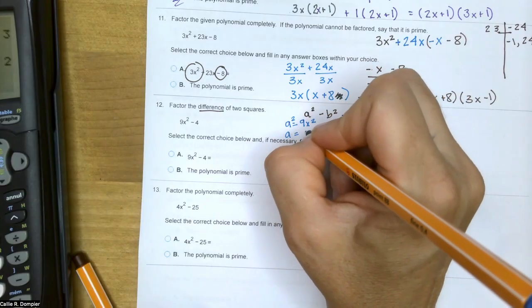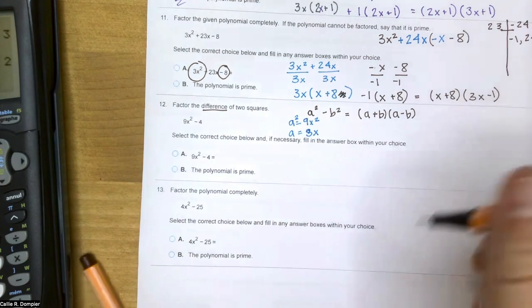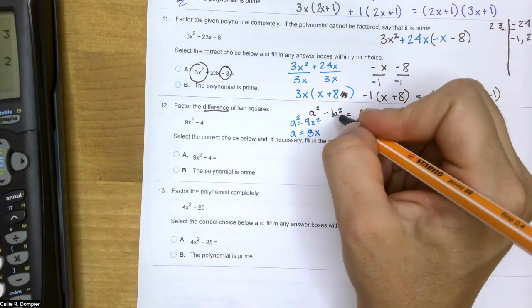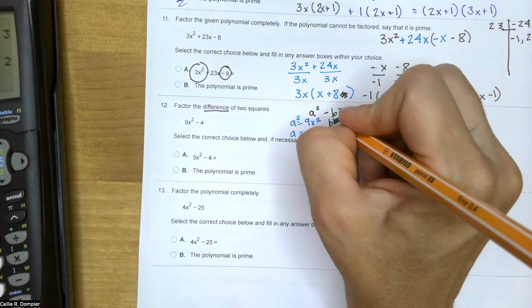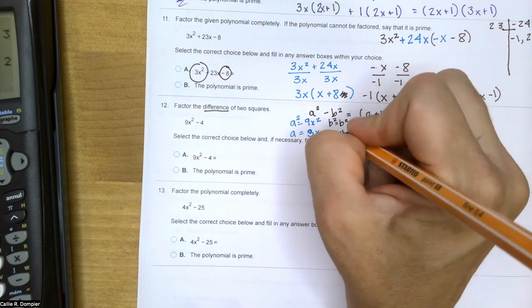a is just going to be 3x, right? And for b, we've got b squared, so b is going to be the square root of b squared, which is just b.